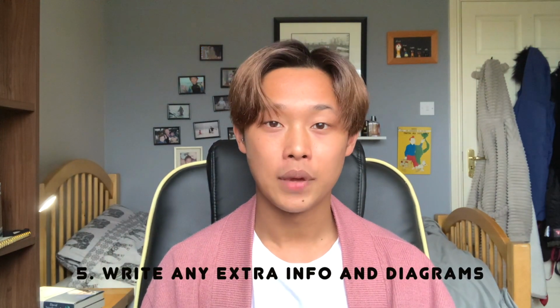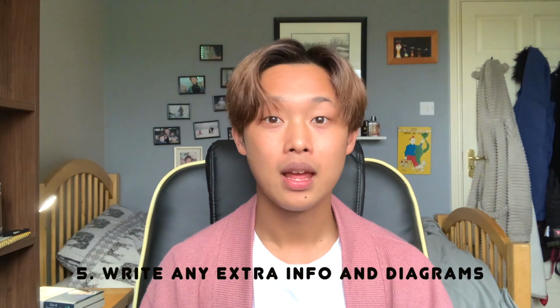Once I've written as much as I can remember, I then go through the PowerPoint again and write anything that I've forgotten or draw in any extra diagrams that I may have forgotten. And I also write questions and I answer these questions on the bottom of the sheets, and it's the start of my active recall section.